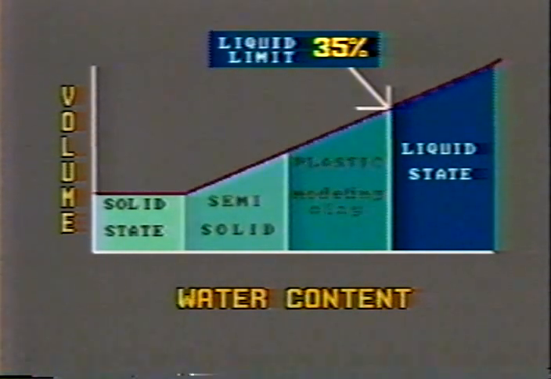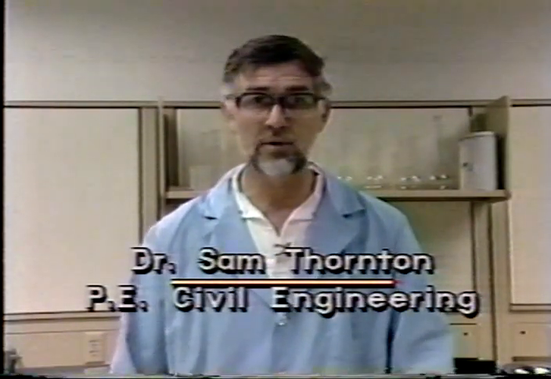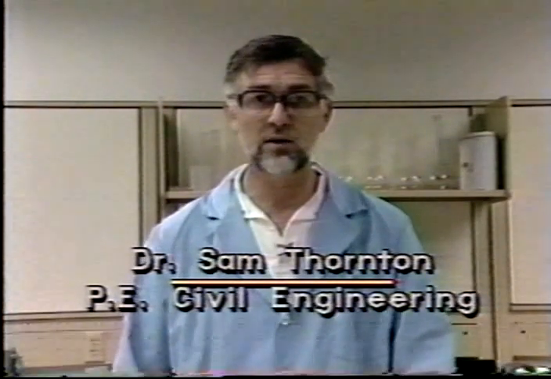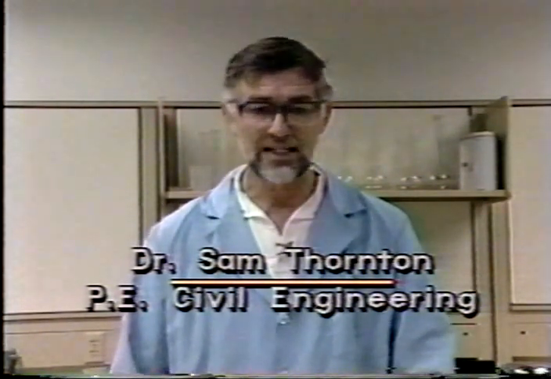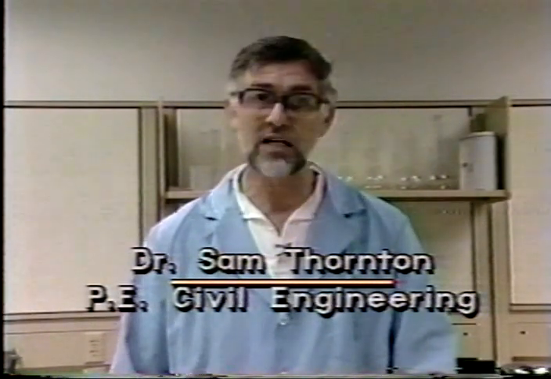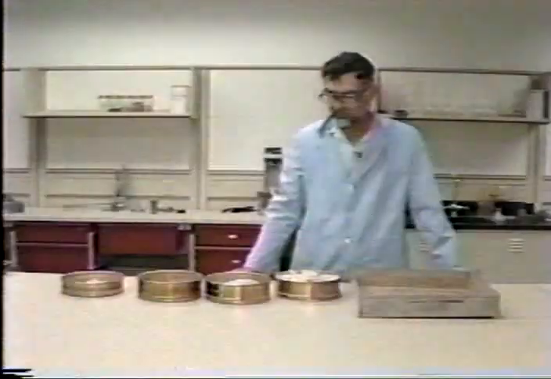For a more in-depth look at the composition of the wearing surface, let's join Dr. Sam Thornton at the University of Arkansas, Fayetteville. This is Sam Thornton in the Soils Laboratory of the Civil Engineering Department at the University of Arkansas in Fayetteville. What we've done is taken a sample of SB2 aggregate or Class 7 aggregate, which the Arkansas Highway Department uses for construction of roads in Arkansas.